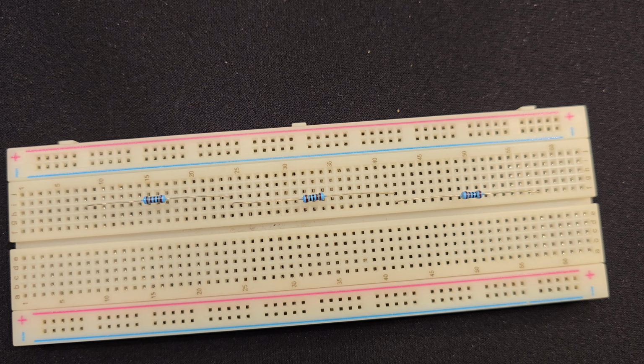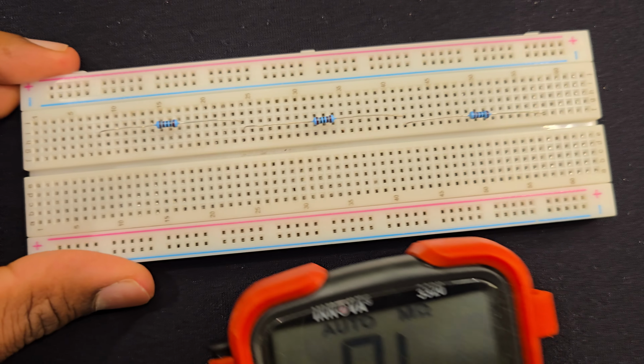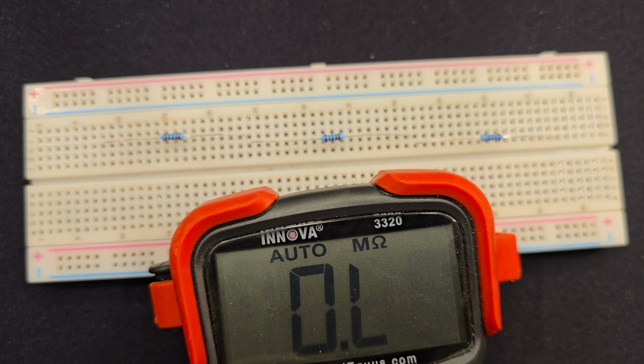Let's measure the resistance of each resistor. I have this multimeter over here.